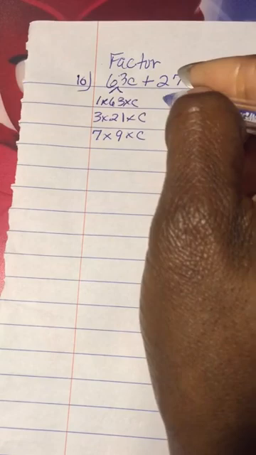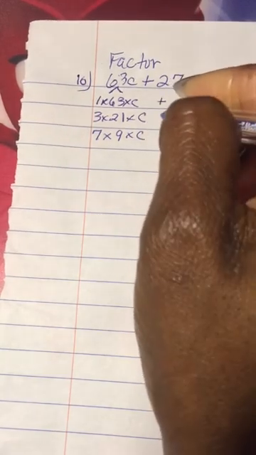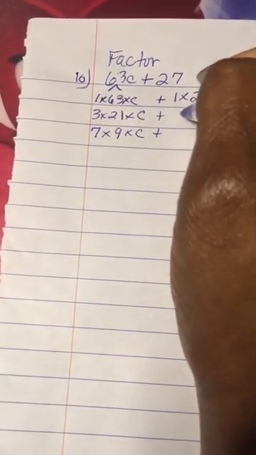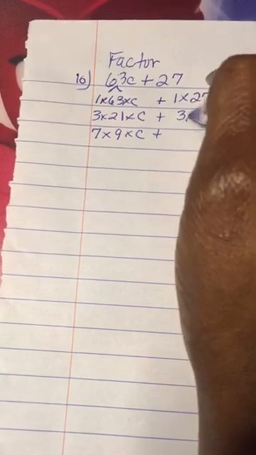Let's see, what other factors do we have? We have 3 times 21 times c. And then we have 7 times 9 times c. I'm going to put my plus sign, plus. And then we have 1 times 27. We have 3 times 9.